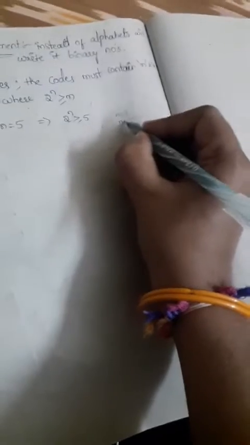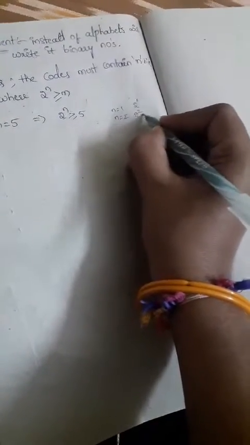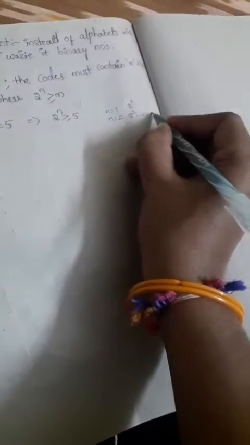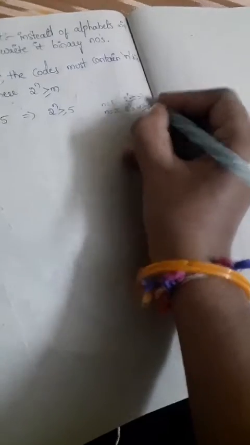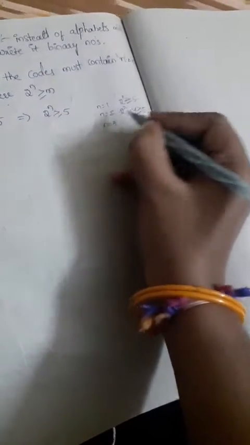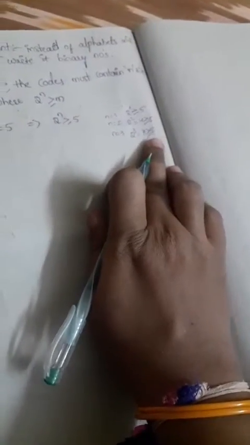If you take n equal to 2, then 2 square is 4, and 4 greater than or equal to 5 is also not satisfied. And if you substitute n equal to 3, 2 cube means 8, and 8 is greater than or equal to 5. So this condition is satisfied, right?